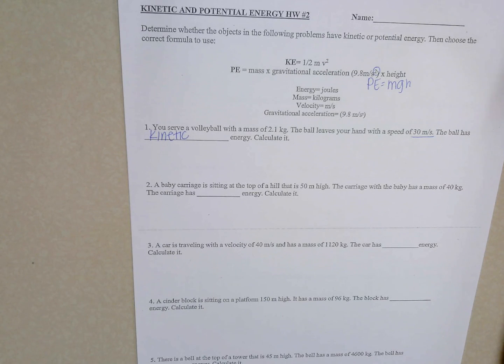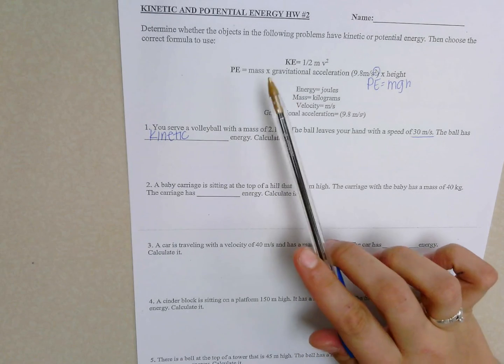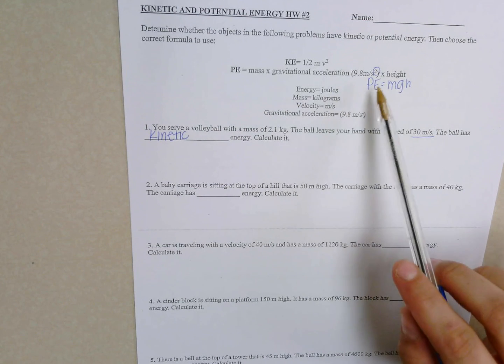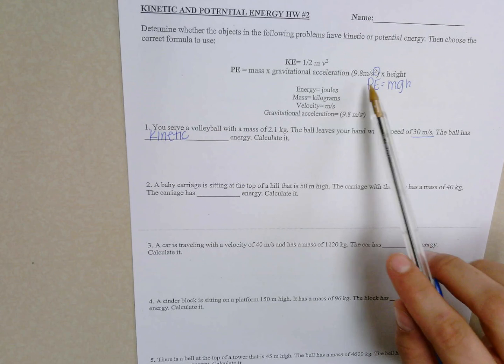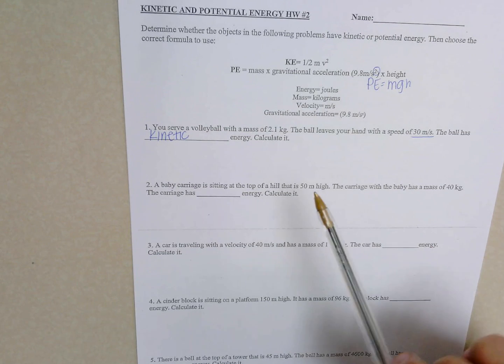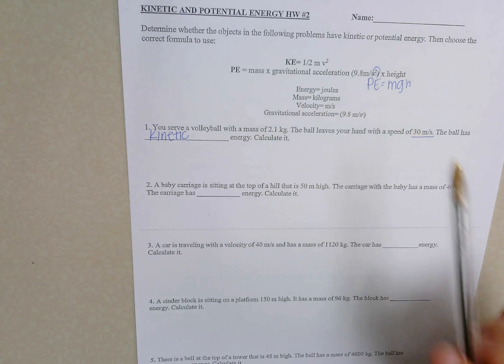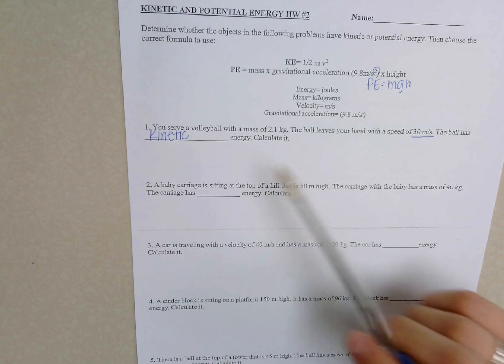Alrighty, this worksheet is on kinetic and potential energy, homework number 2. What I did for you guys is I went ahead and put the equations up top, but I did want to clarify that potential energy is just mass times gravity times height. The only reason why this says 9.8 meters per second squared is because that's part of a unit, okay? 9.8 meters per second squared is the acceleration of gravity. That's all you need to know about that.